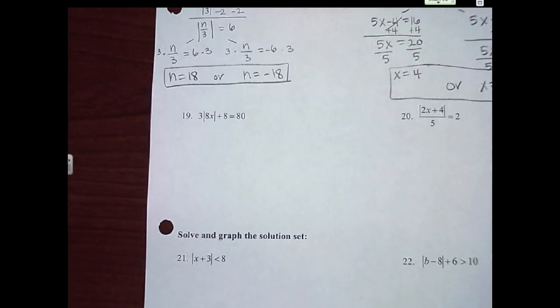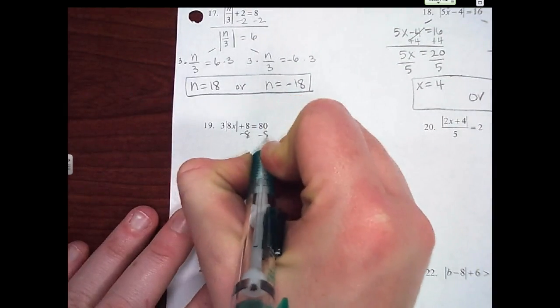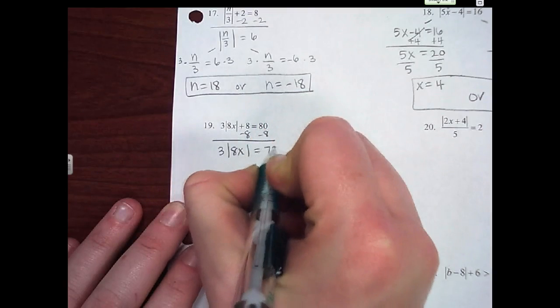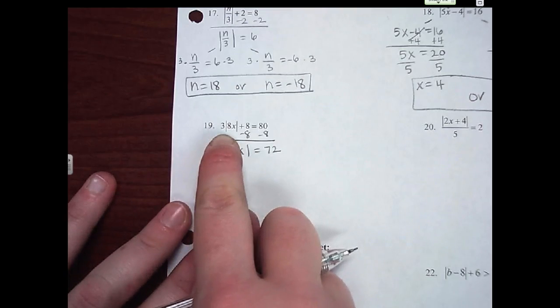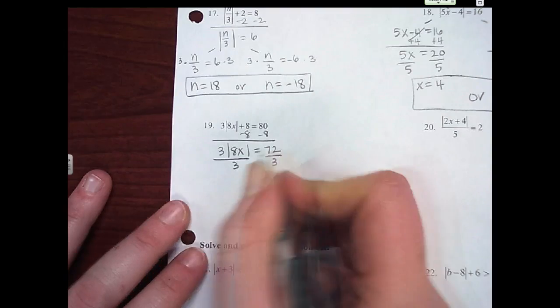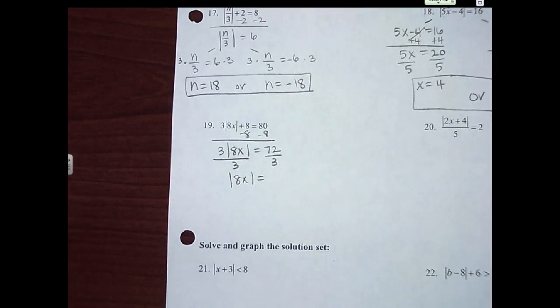Number 19. First thing I want to do is subtract 8. We want to isolate the absolute value. Do not do the 3 first, because a lot of you are messing that up. So subtract the 8 first. Now I divide by 3. So absolute value of 8x equals 72 divided by 3, 24.